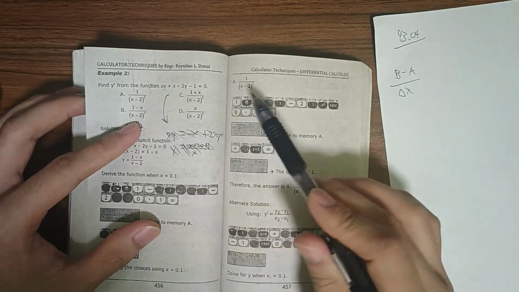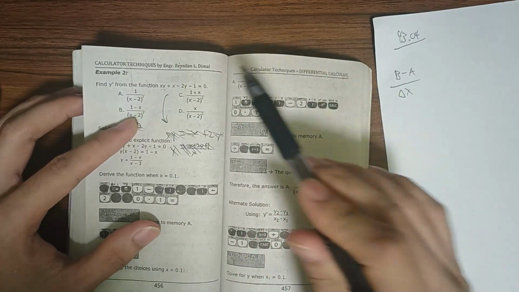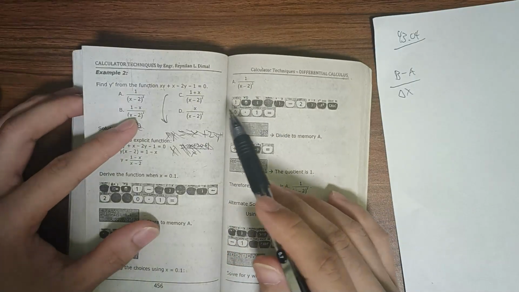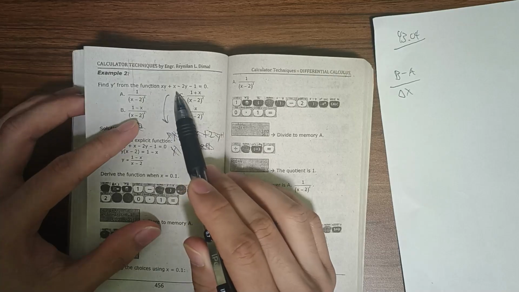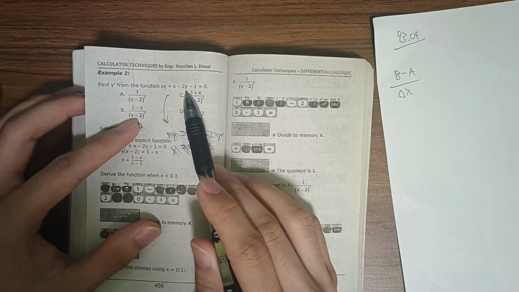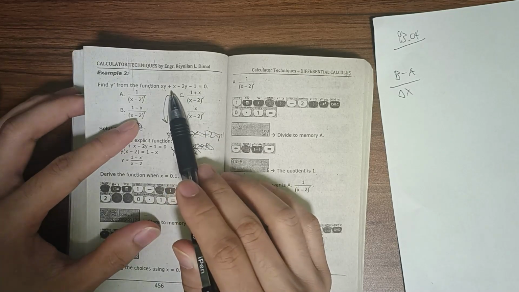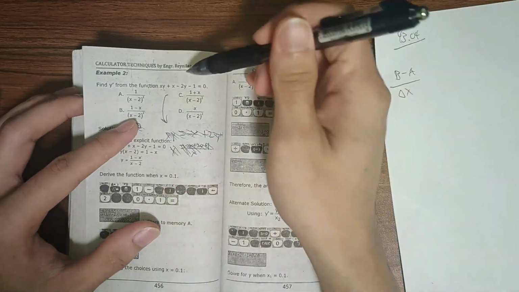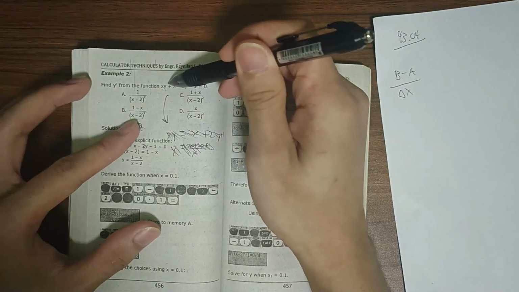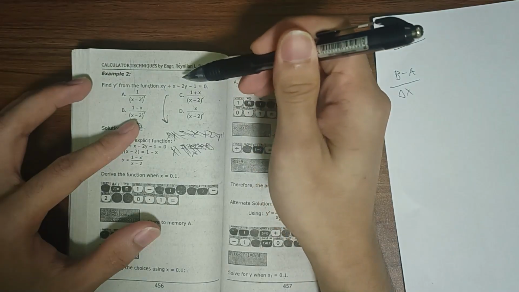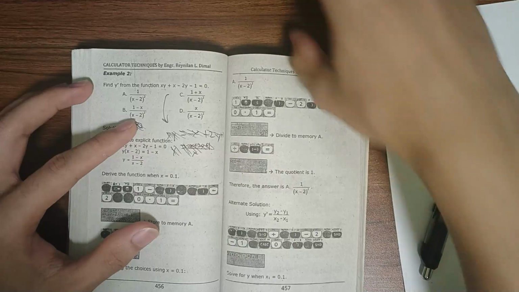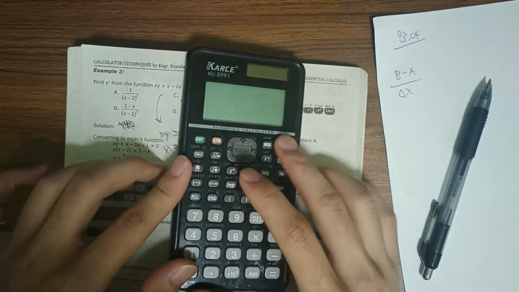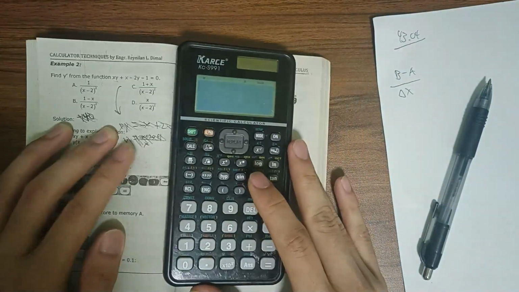We can then derive it normally like we have done before. However, let's say our equation cannot be transformed into explicit. What we're going to do is shift solve for y using x as 0.1 and y as 0.2. Oh no, just y, no need to add an assumption of value.